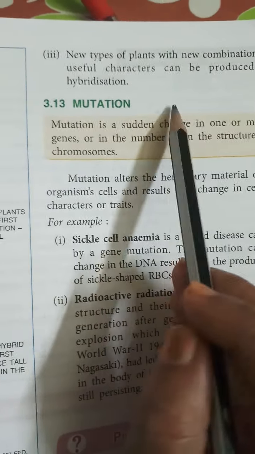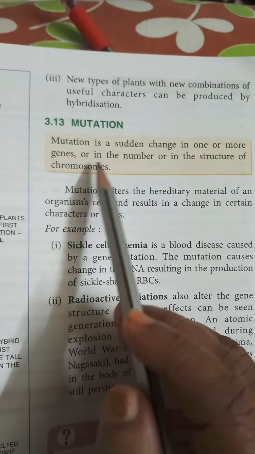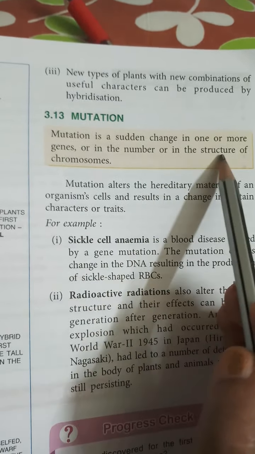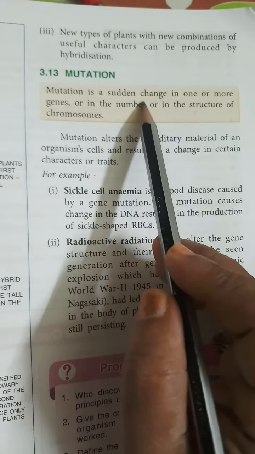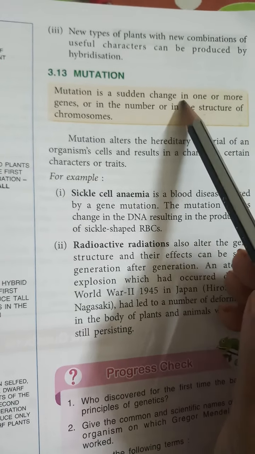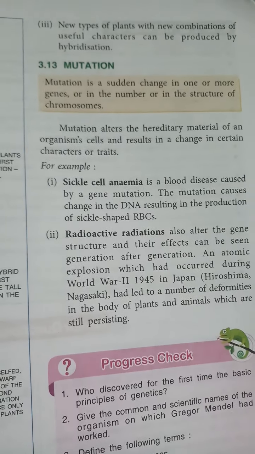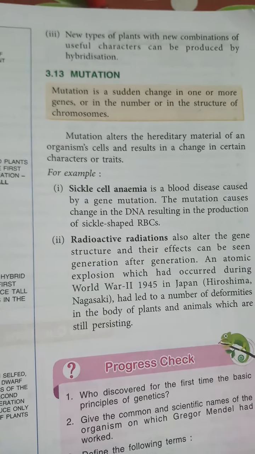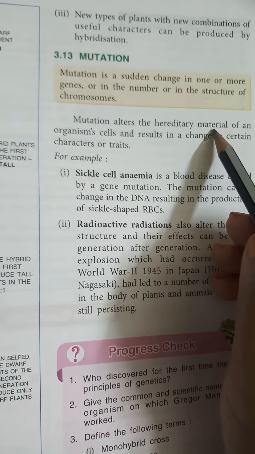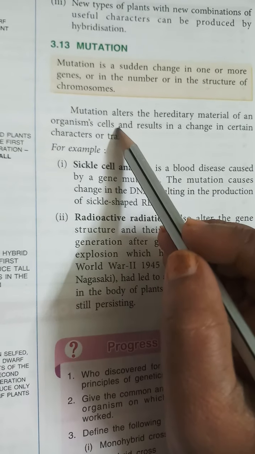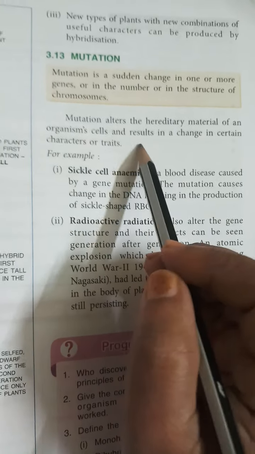Another term you have to learn is mutation. It is a sudden change in one or more genes or in the number or structure of chromosomes. Any sudden change happening in the structure of a gene or chromosome is a mutation. Mutation alters the hereditary material of an organism and results in changes in certain characters or traits.